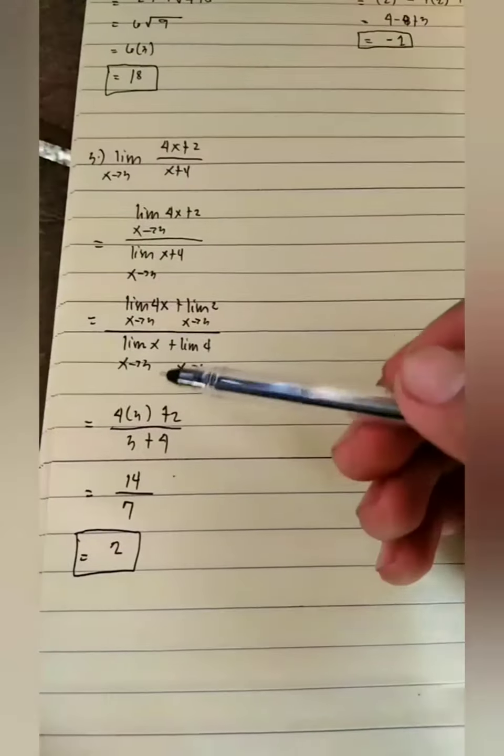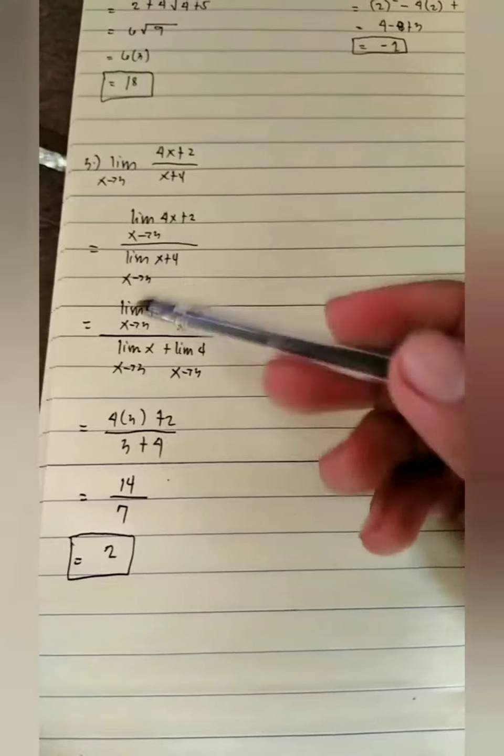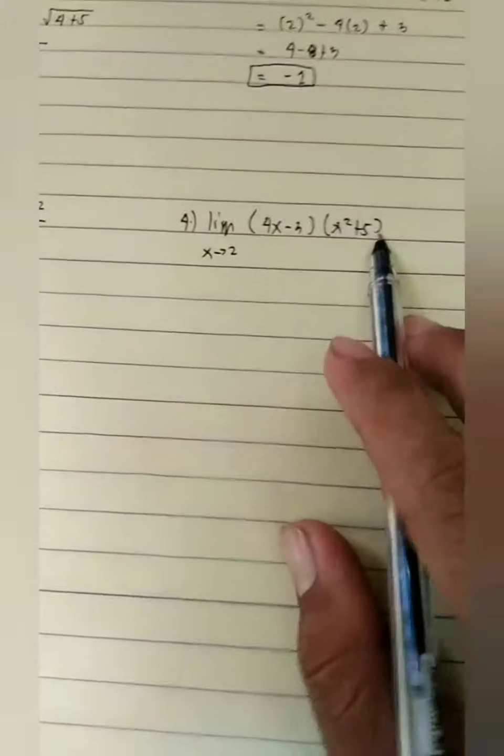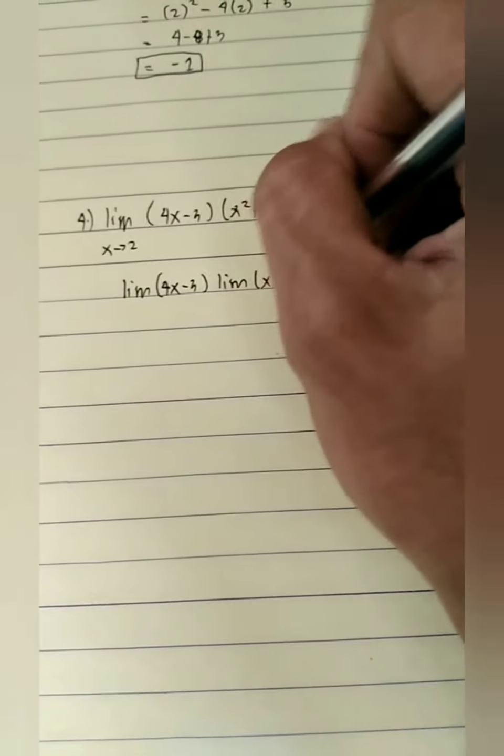So this is the process of evaluating this limit. Next we have example number 4, the last example for this video. We have the limit of the quantity 4x minus 3 times the quantity x squared plus 5 as x approaches 2. Again, simply distribute the limit notation. So we have the limit of 4x minus 3 times the limit of x squared plus 5 as x approaches 2.